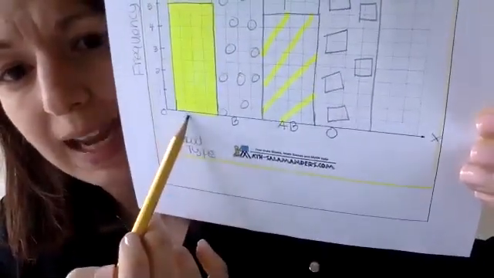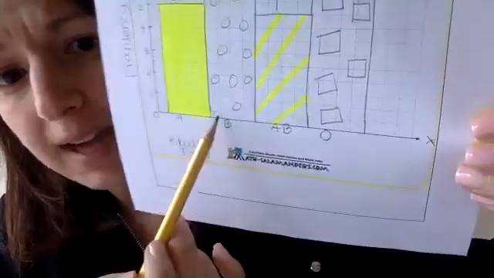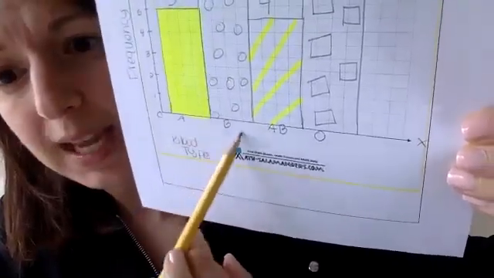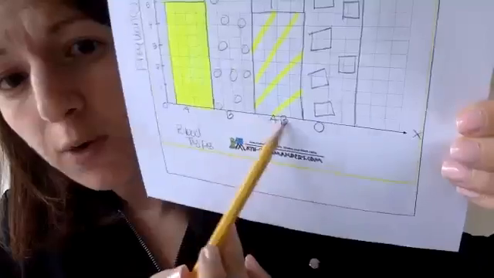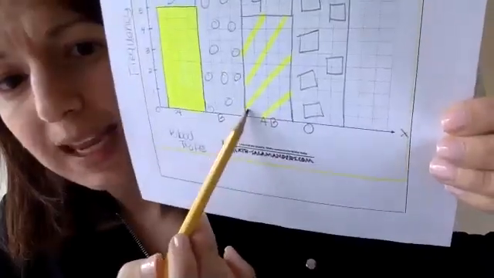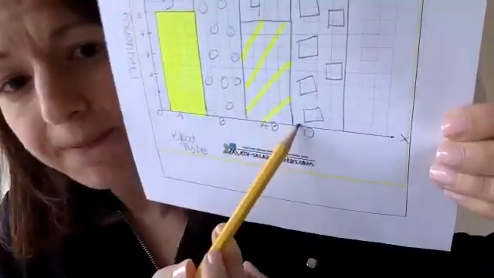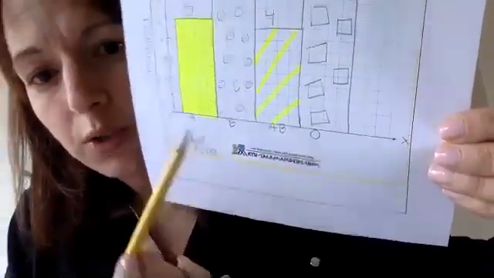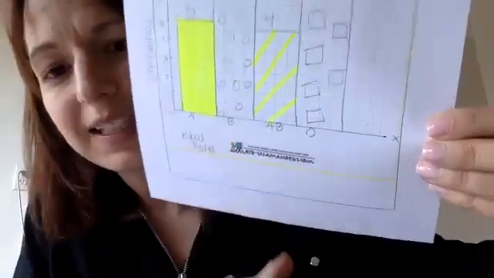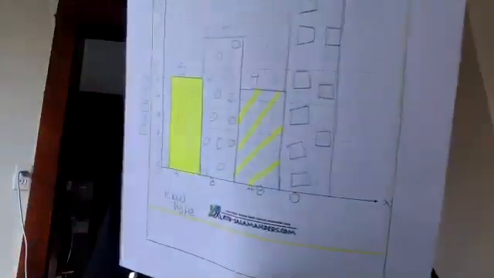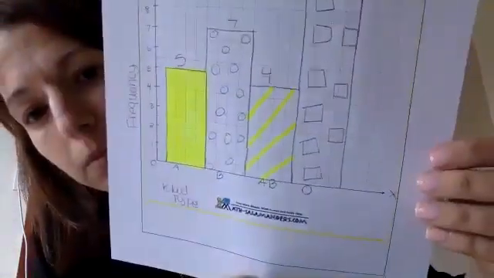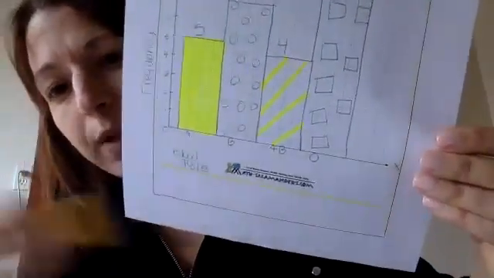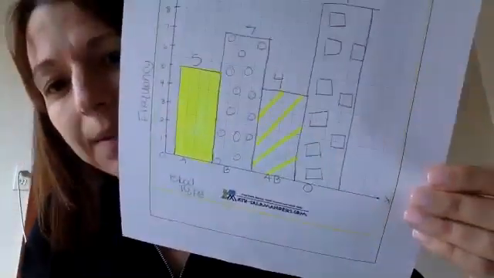That's blood type A. We're going to go 4 more boxes. 1, 2, 3, 4, call it blood type B. We're going to go 4 more boxes and call it blood type AB. And then we're going to go 4 more boxes or squares and call it blood type O. So each one has 4. They're consistent. They're the same. That's on the x-axis. We're measuring blood types in a Canadian Army.